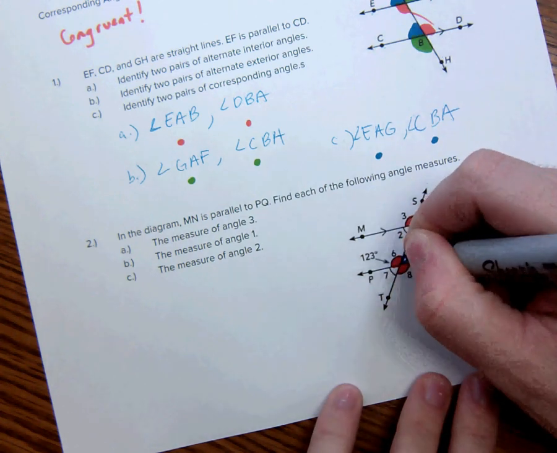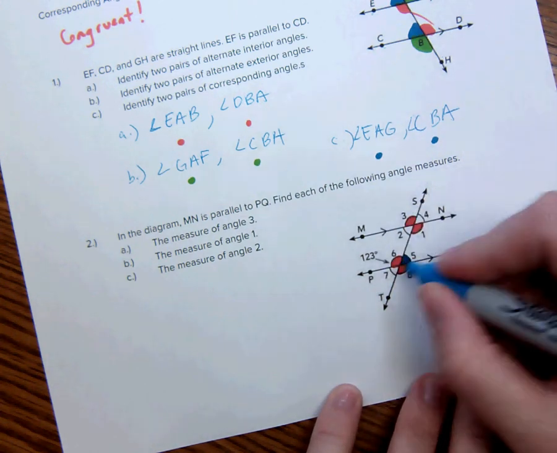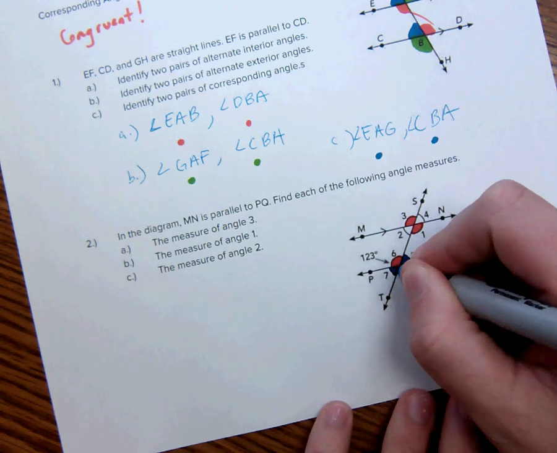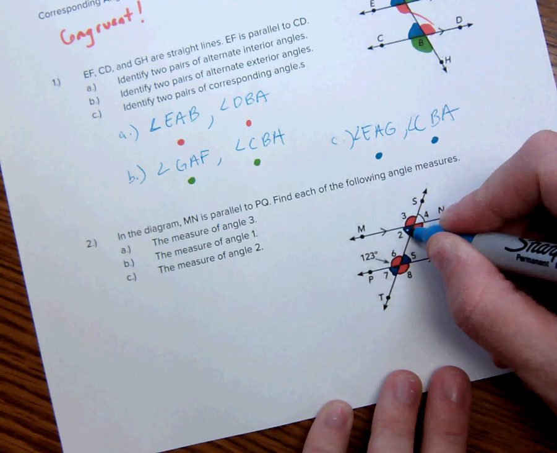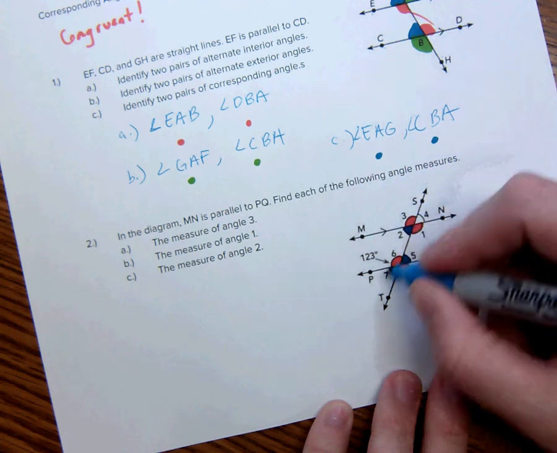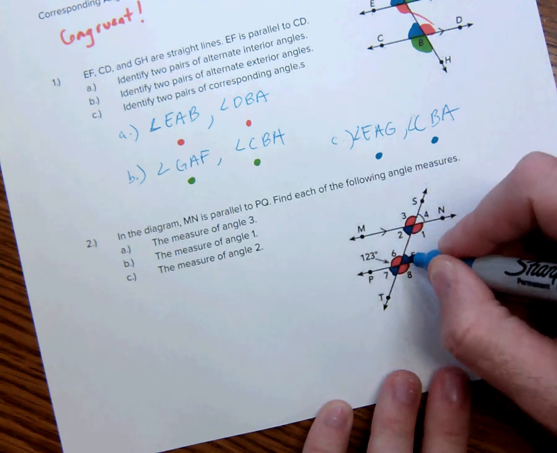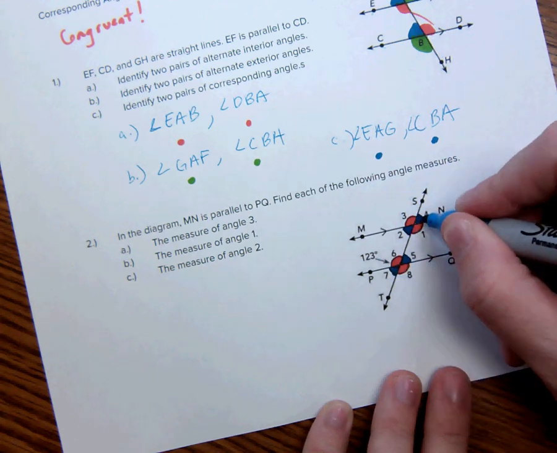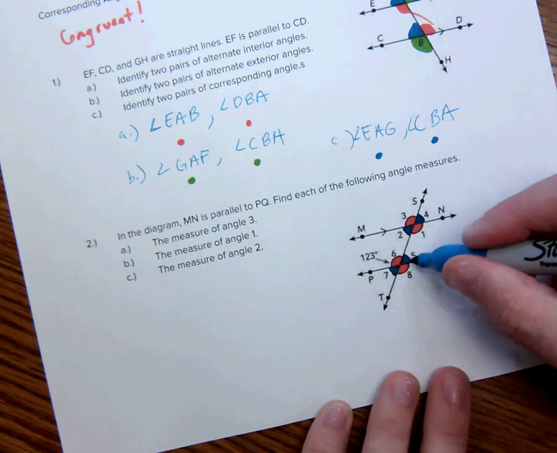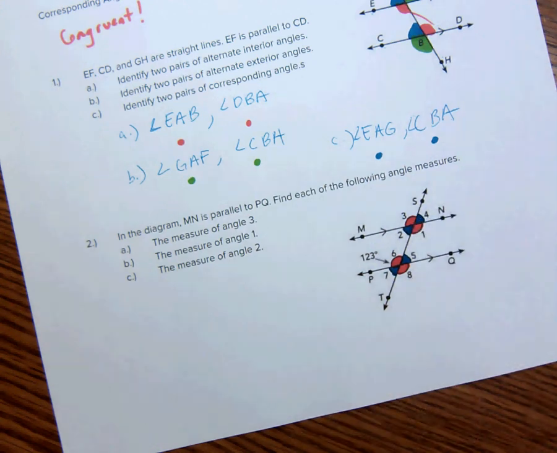I'm going to call 5 blue, and if 5 is blue, 7 is blue, and if 7 is blue because it's corresponding to 2, 2 is blue. 5 is also corresponding with 4, or 7 is alternate exterior to 4, and 5 is alternate interior to 2. We have a bunch of angles that are equal to each other, which is great.